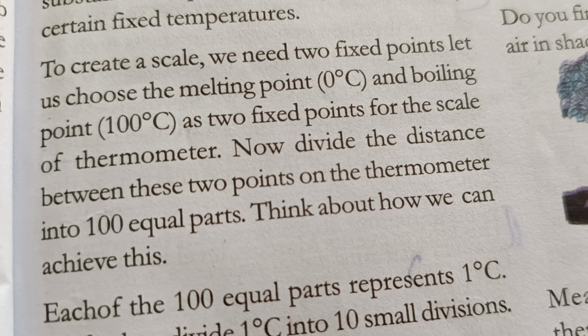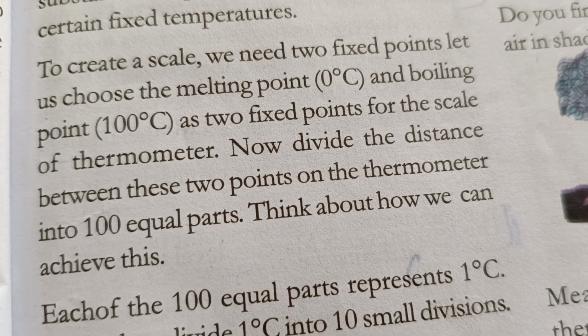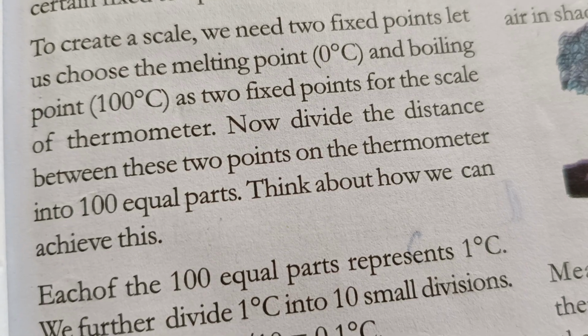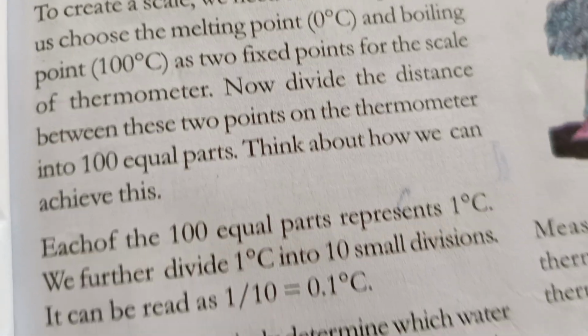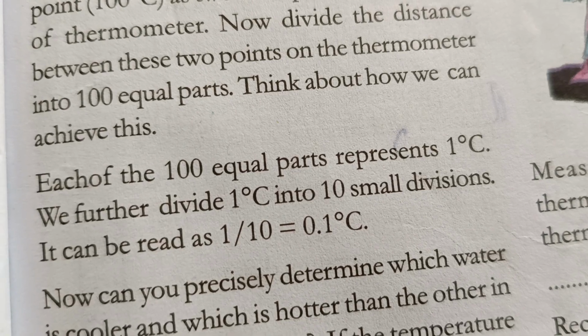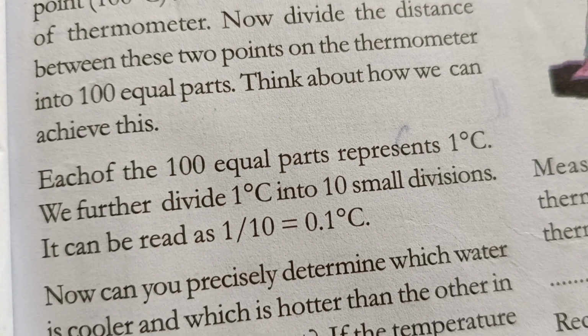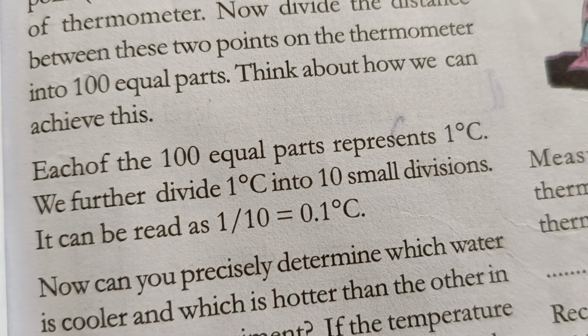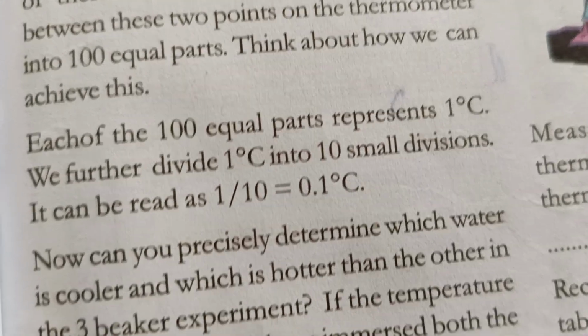Now divide the distance between these 2 points on the thermometer into 100 equal parts. Think about how we can achieve this. Each of the 100 equal parts represents 1 degree Celsius. We further divide 1 degree Celsius into 10 small divisions. It can be read as 1/10 or 0.1 degree Celsius.